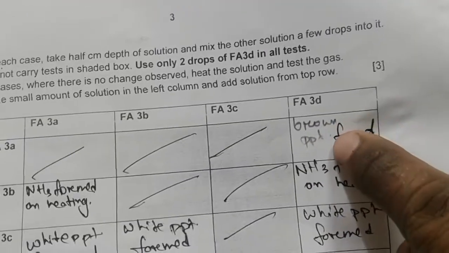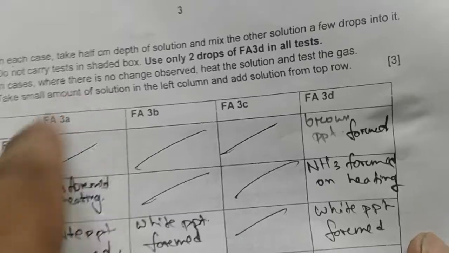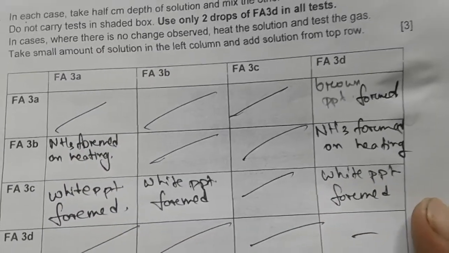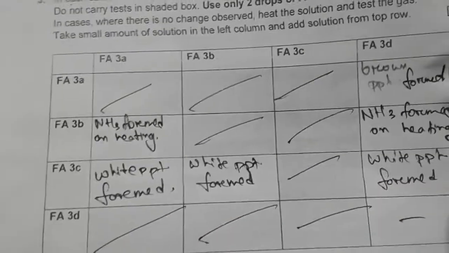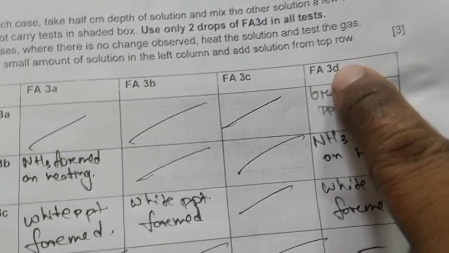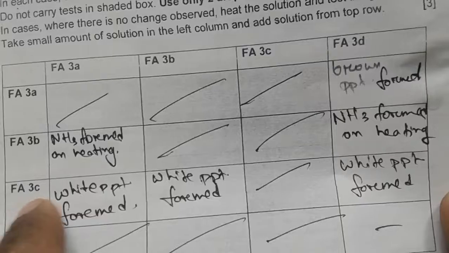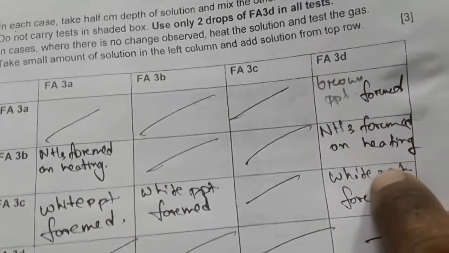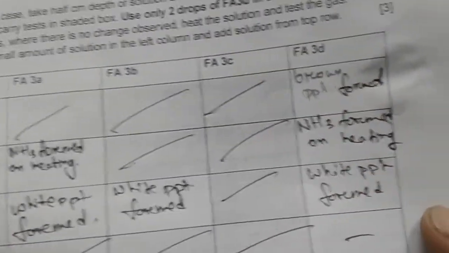So Fa3D must contain silver, maybe silver nitrate. And with Fa3C, the Fa3D, that means the silver, it gave a white precipitate, isn't it?